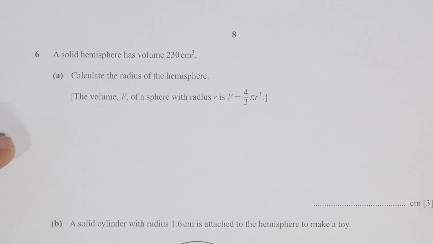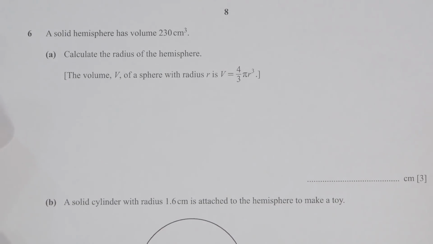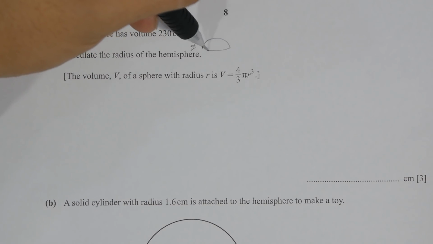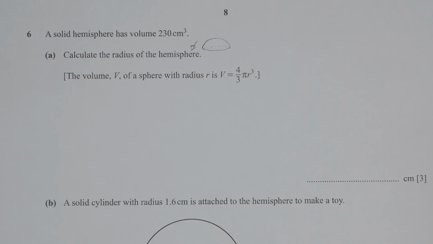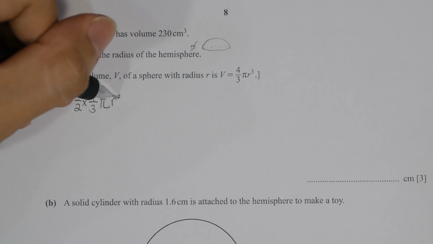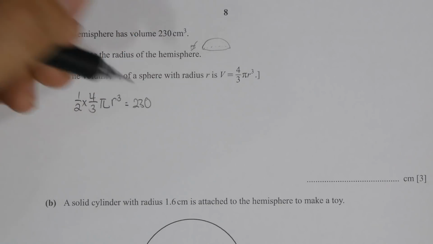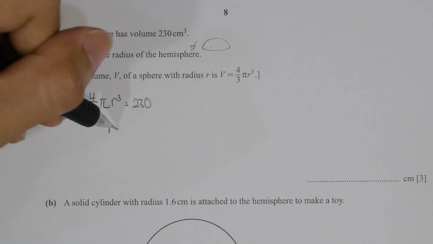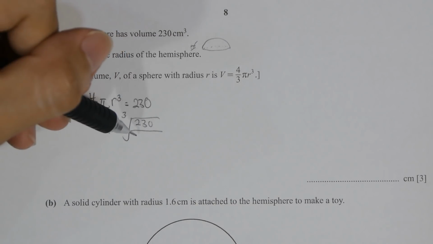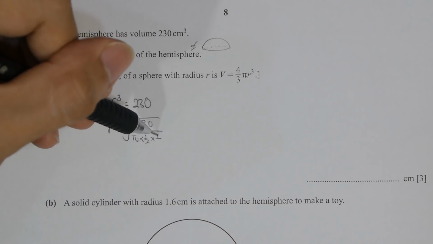For question 6 part A, calculate the radius of the hemisphere. The formula given is for a sphere, so you're required to multiply by a half, as we are looking at a hemisphere for this question. So 1/2 times 4/3 pi r cubed equals 230. Cube root it, then you will get the radius as 4.79.